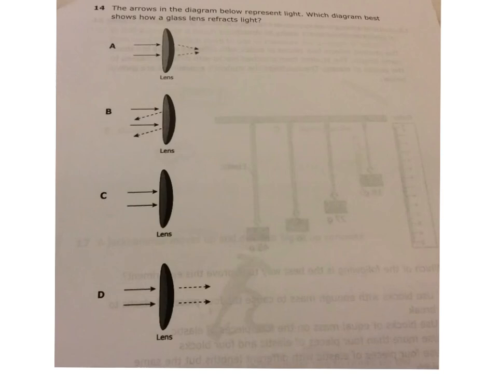Number 14. The arrows in the diagram below represent light. Which diagram best shows how a glass lens refracts light?